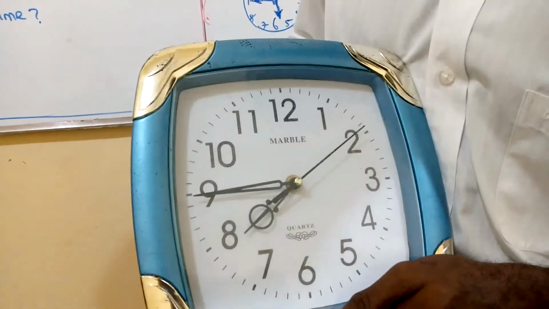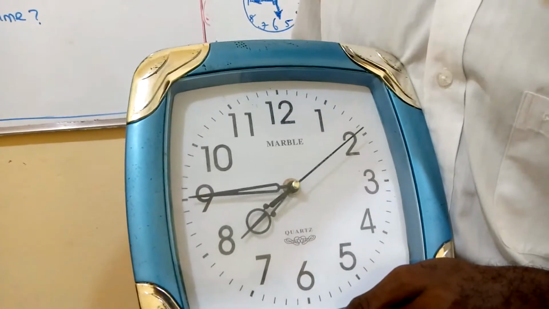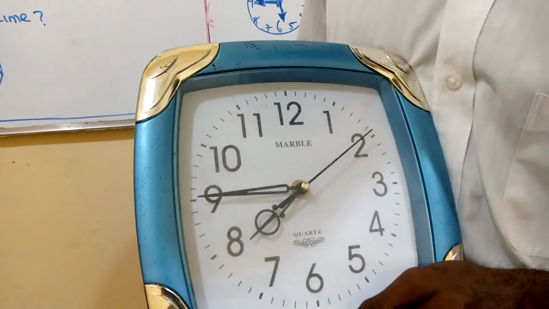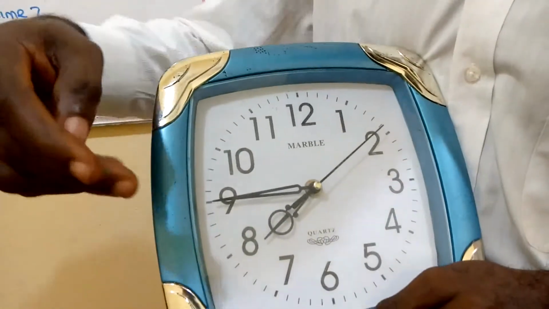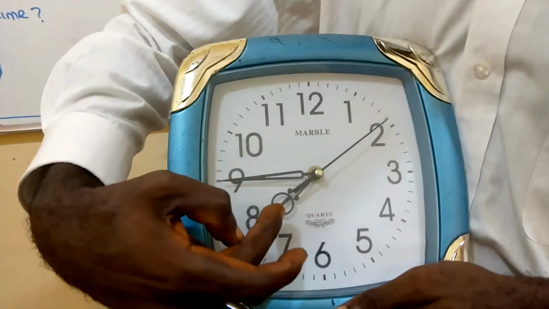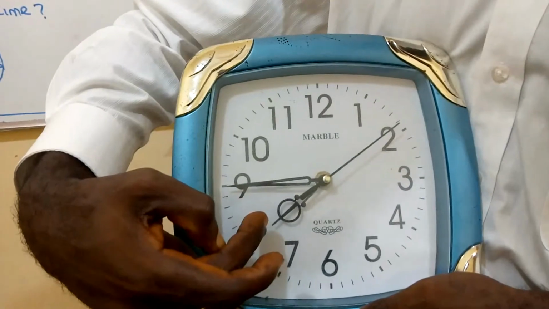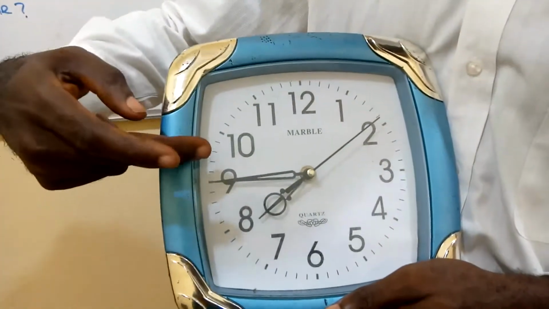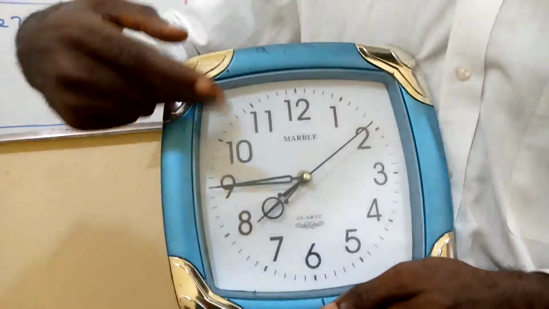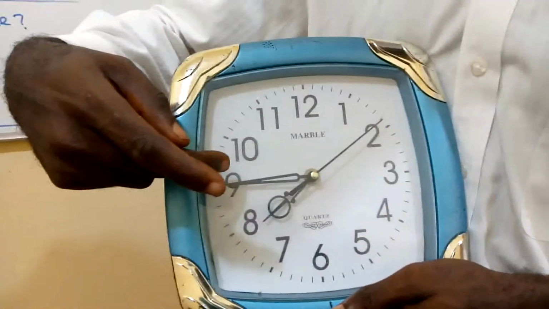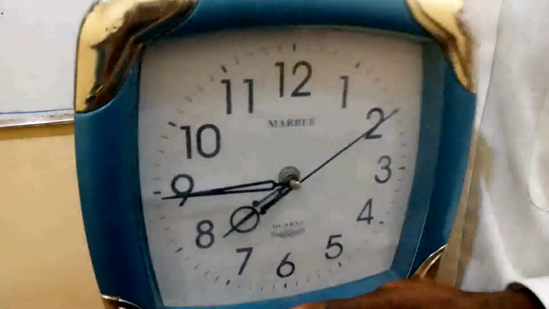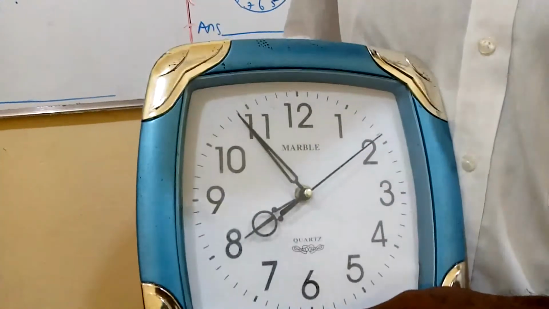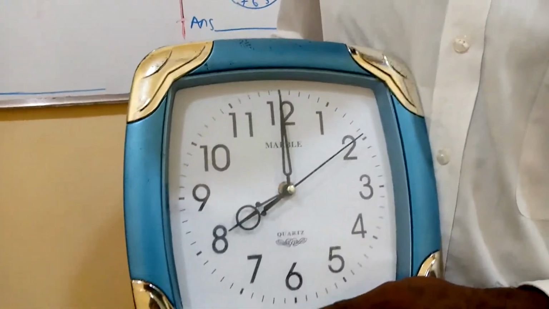Okay, let's leave it there. So now the short hand is about getting to 8. That means the time is what? Quarter to 8, or 15 minutes to 8. If it moves to 12, we now have 8 o'clock.